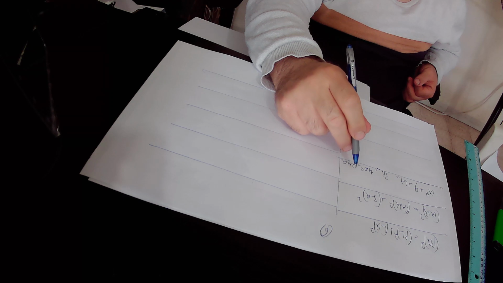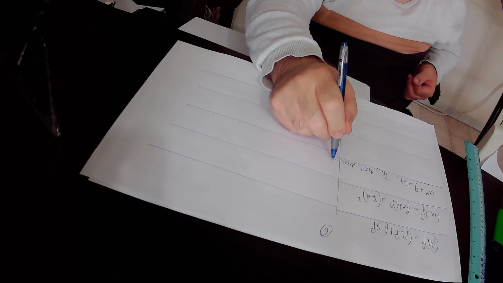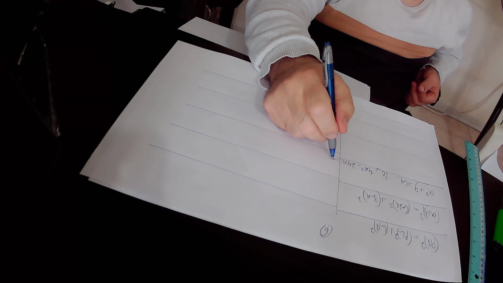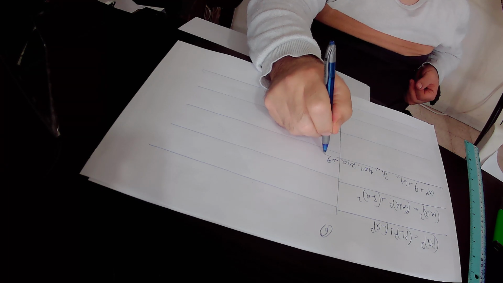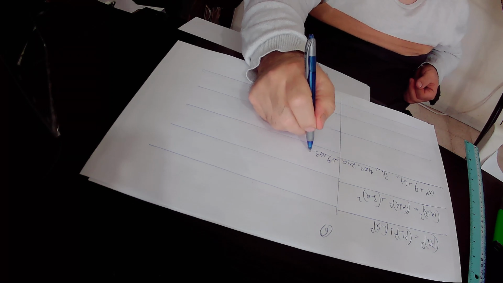And also here, (3 minus A) square is 3 square, that is 9, plus A square, minus 2 times 3 times A is minus 6A.